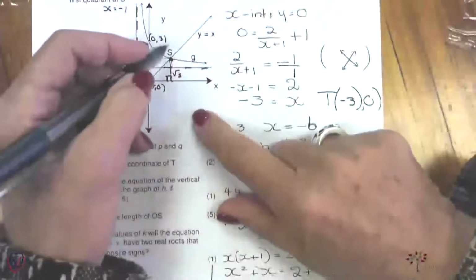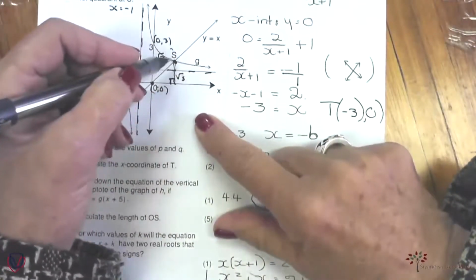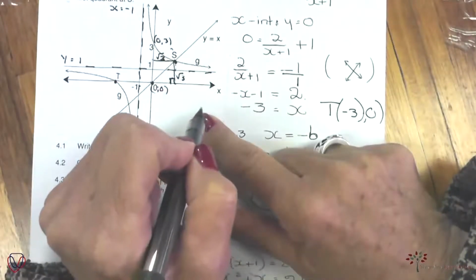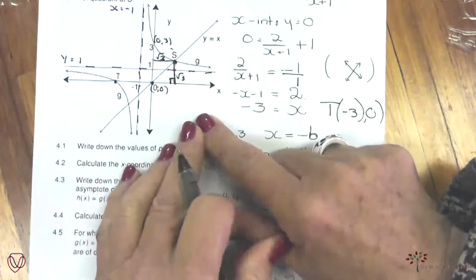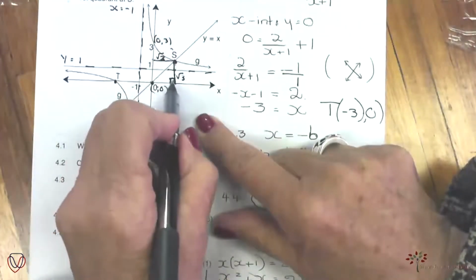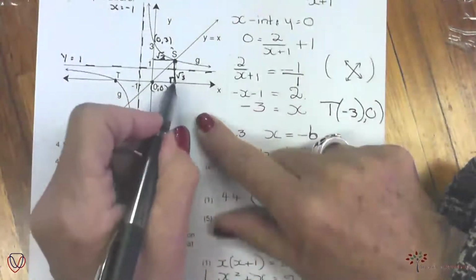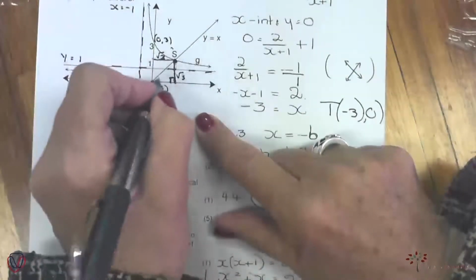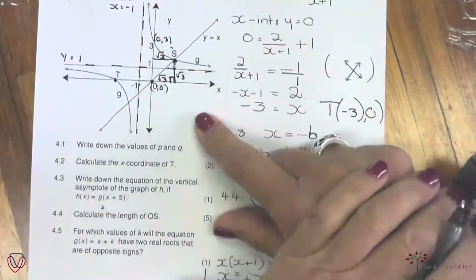We know that the coordinates of S is square root 3, square root 3. So, the x value is square root 3, and this y value is also square root 3. And if you look at this, you'll see this is a perpendicular line, so that is 90. So, I've got the x value there and the y value. If that is square root 3, this one will also be square root 3.